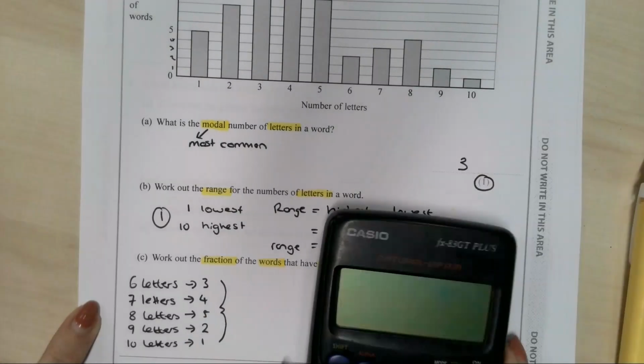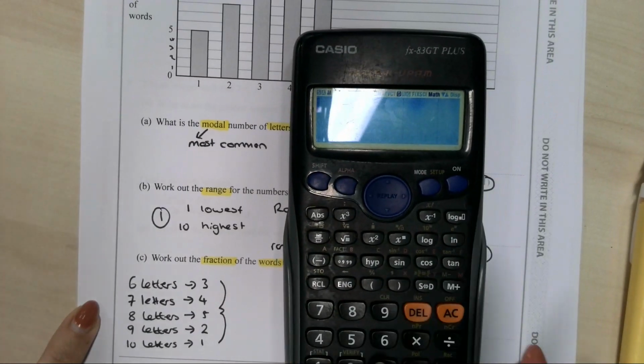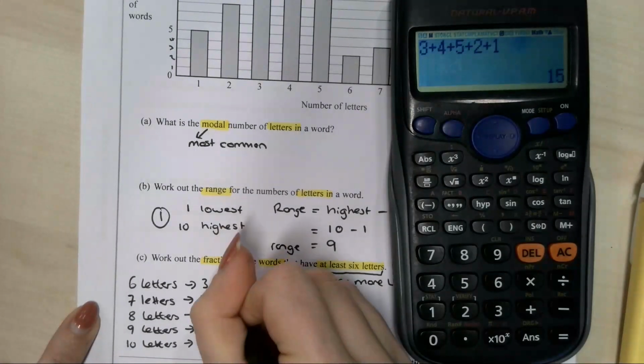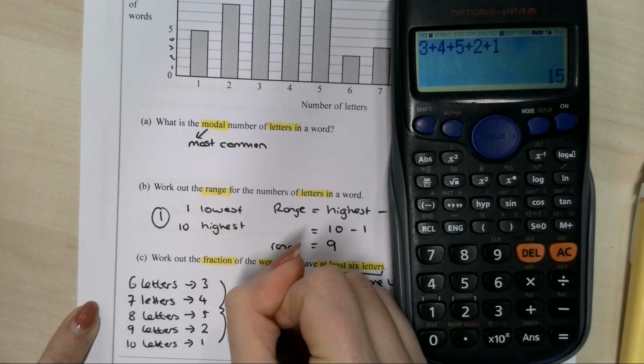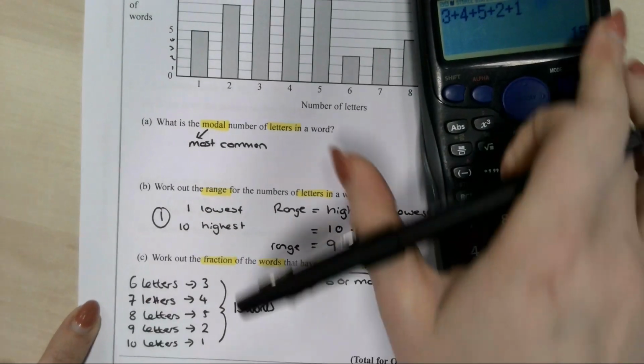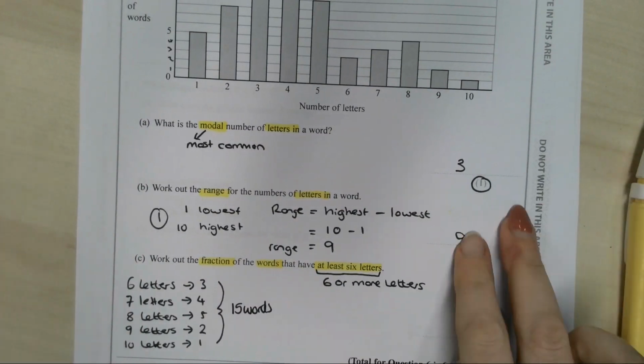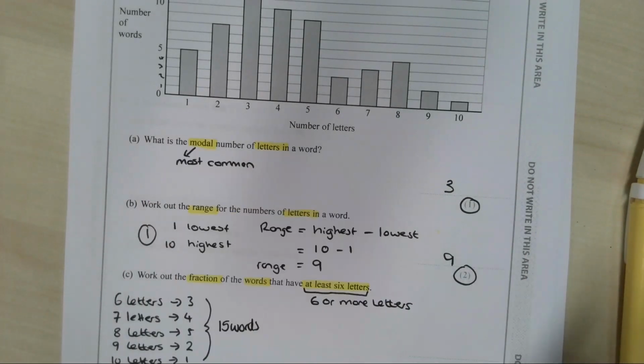Okay, so what we're saying is we can use a calculator. There are 3 plus 4 plus 5 plus 2 plus 1. There are 15 words which have 6 or more letters in them. Now I need to work out the total, so I'm going to do the same thing but with all of them now.